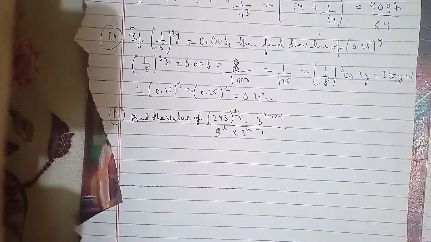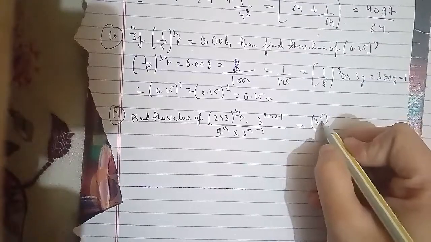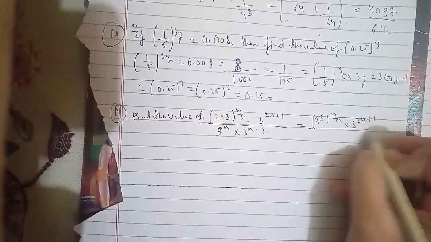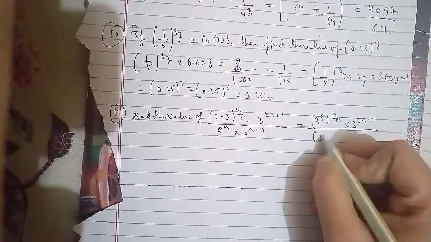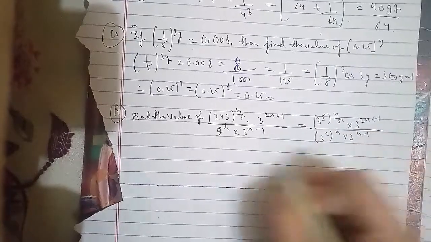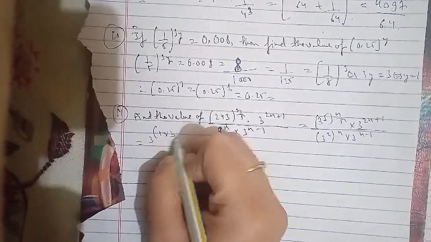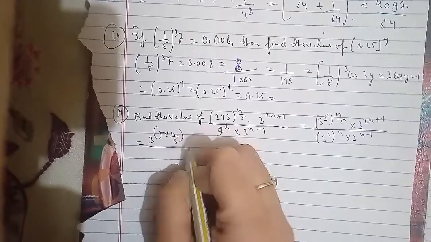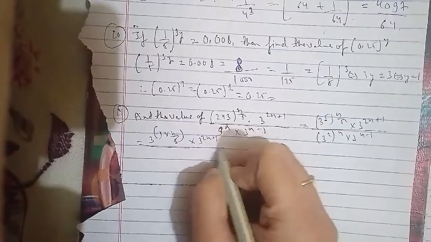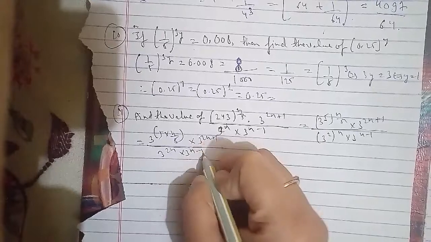3 power 5n upon 5 into 3 power 2n plus 1, upon 3 power 2n into 3 power n minus 1. That equals 3 power 5n upon 5 into 3 power 2n plus 1, upon 3 power 2n into 3 power n minus 1.